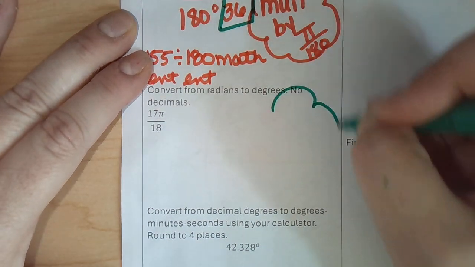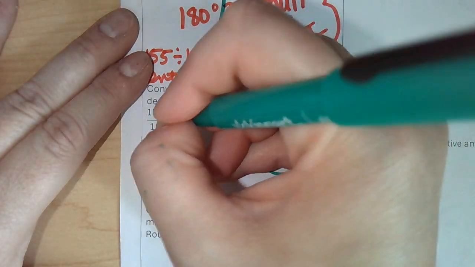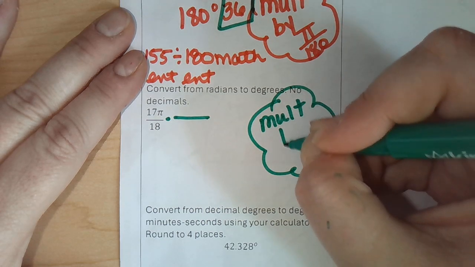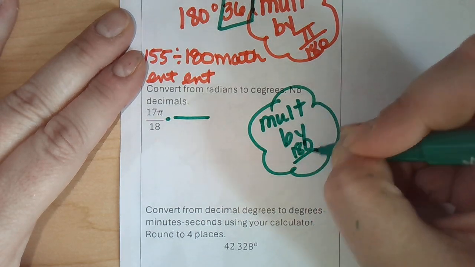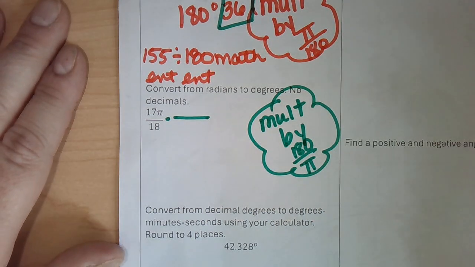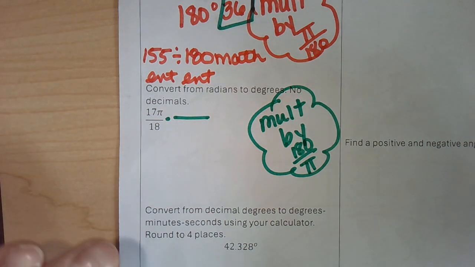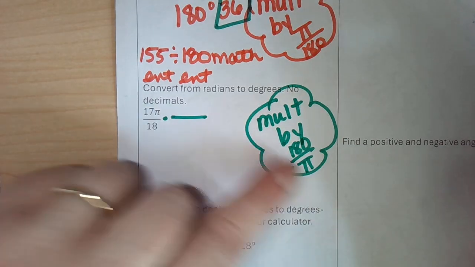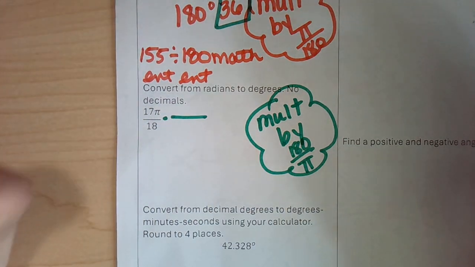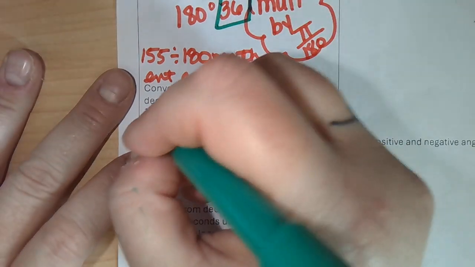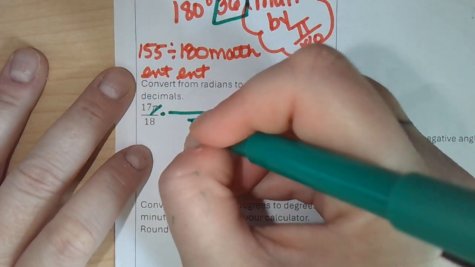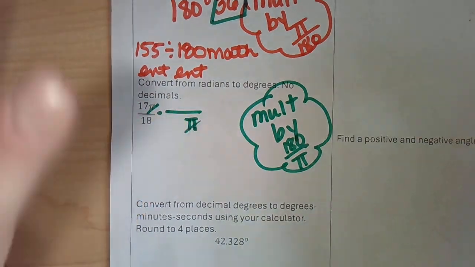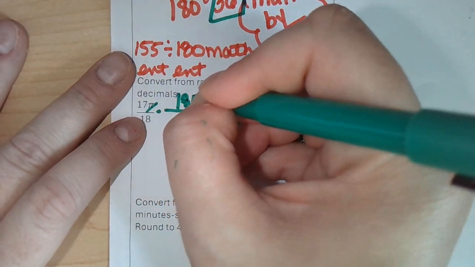So we're going backwards. You're going to multiply by 180 over pi. And if we forgot that, like whether 180 should go on the top or the bottom, let's remember that whatever you want to go away has to go in the bottom. So I want this pi to cancel out. So it has to go in the bottom so that it'll cancel out. And then pi is worth 180, so I put 180 on the top.